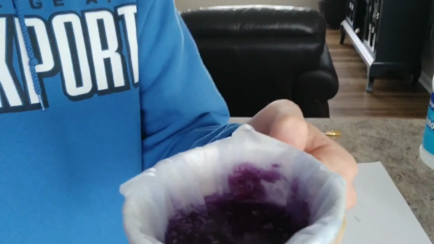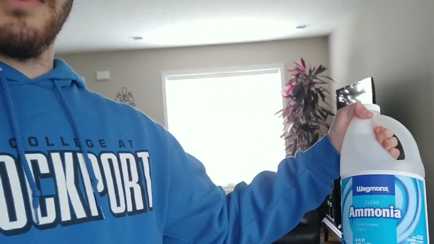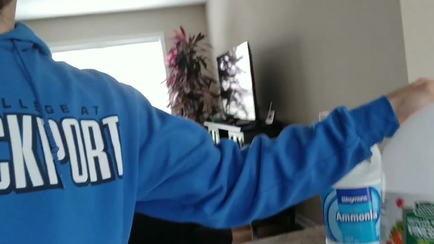Alright, so while my cabbage indicator continues to filter through the coffee filter, I'm just going to tell you what my plan is. So I'm going to get some ammonia, I've got some vinegar, I'll probably find some baking soda, some lemon juice, and I'm just going to pour each of those into a clear plastic container.